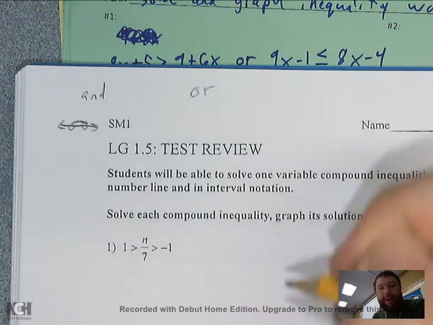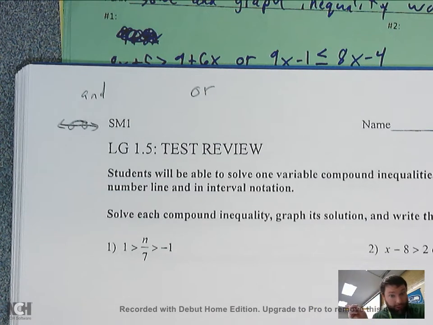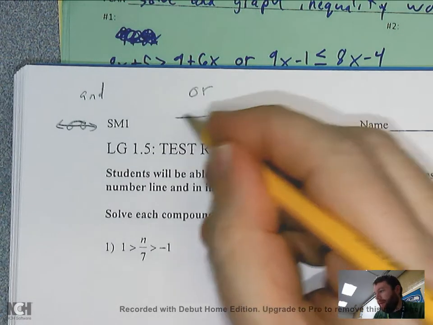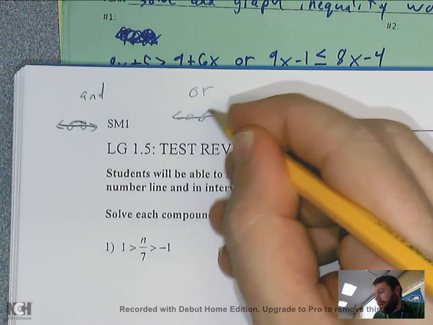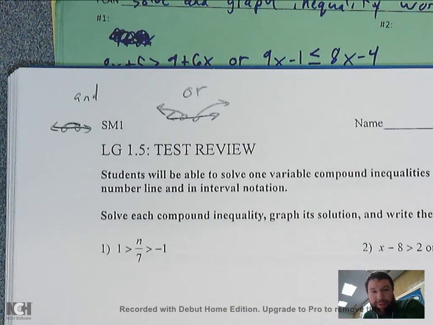The other type of problem you're going to see are the or types. Or types will always go the opposite directions. So if you were to graph the ors, they'll go opposite directions, kind of like that. Now, or will always say or. So if it says or, it's an or problem. There's nothing different about that. And then otherwise, it's all the same normal inequality stuff.